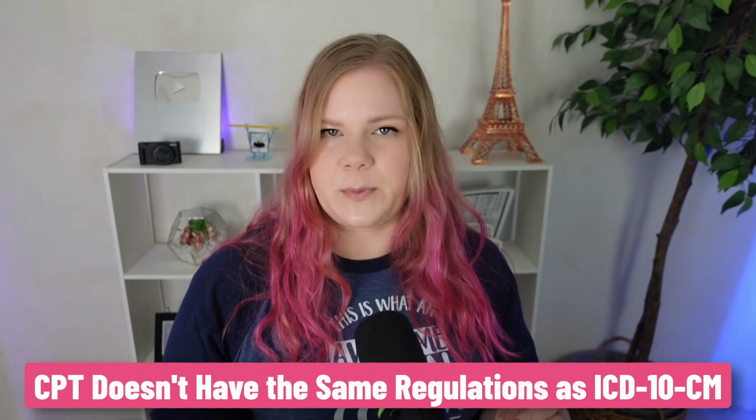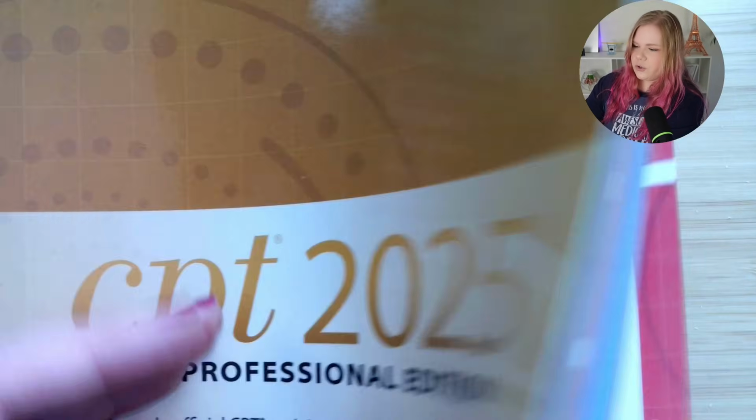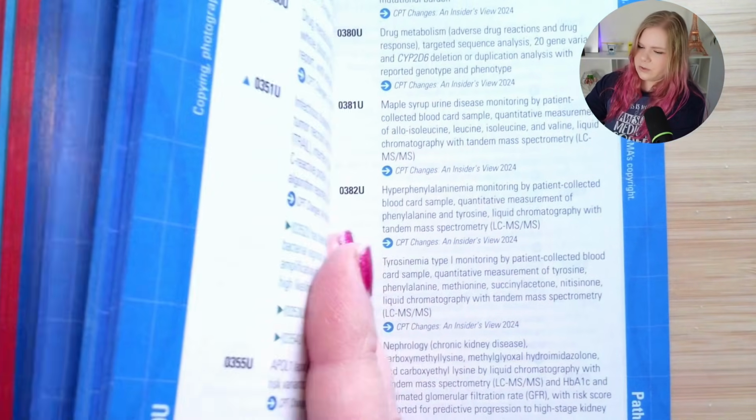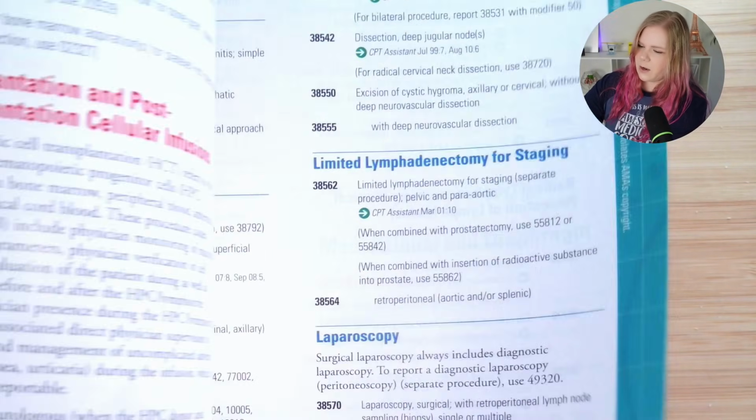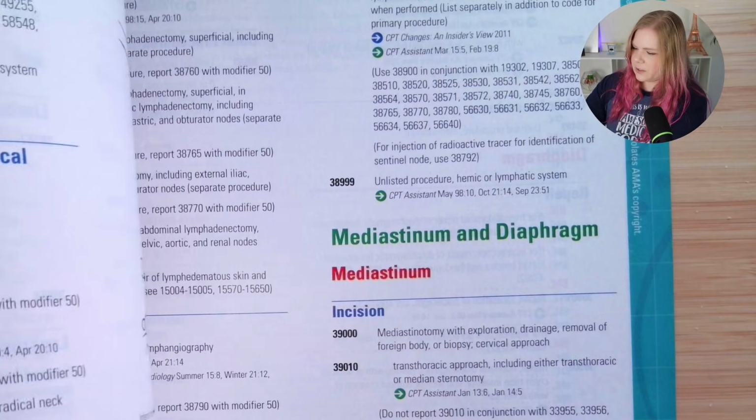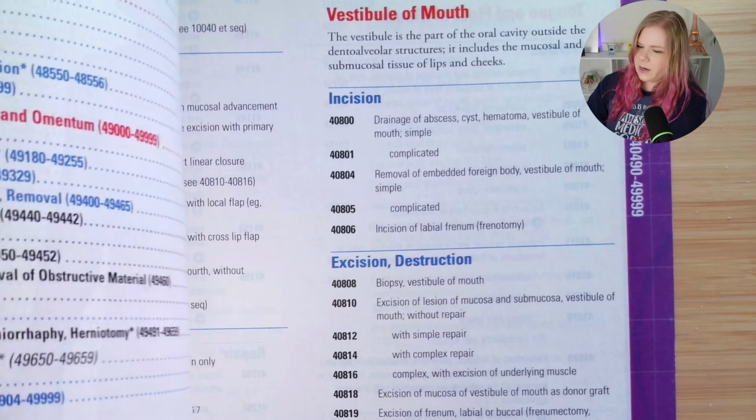The guidelines in CPT do not state you have to start in the index. It says you have to find the correct code that best represents the service that was documented. So you do not have to start in the index. So what I like to do is just go to that surgical section. So if I'm looking for gallbladder, I'll go to my digestive section, which is listed here in purple.